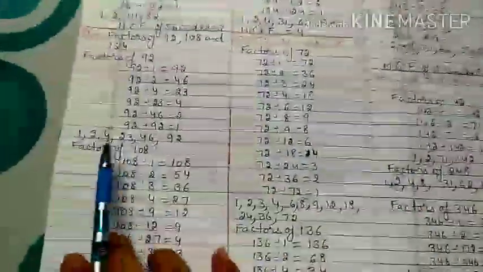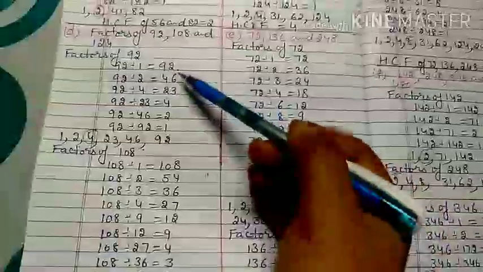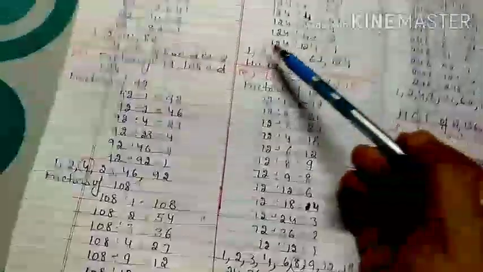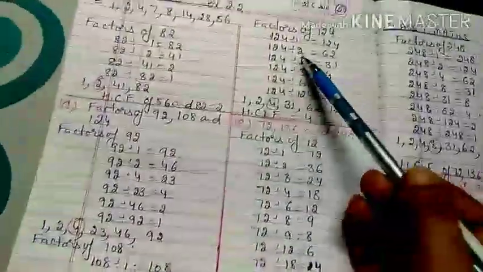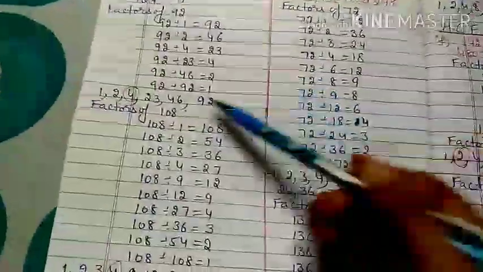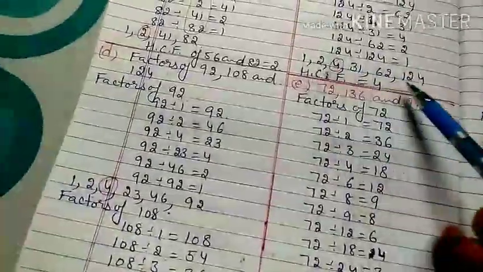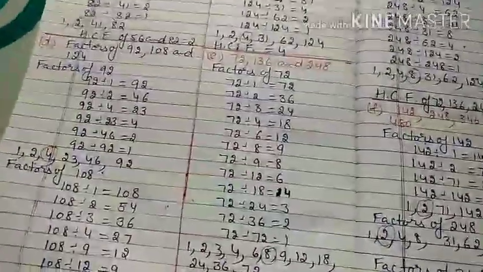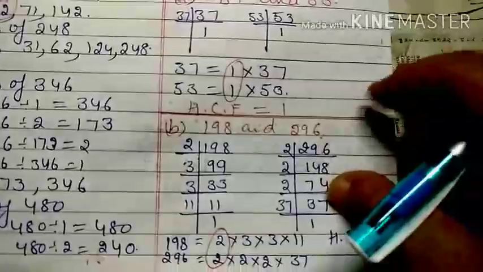Now you look at the factors of all these three numbers 92, 108 and 124. Now you have to check what is the highest number common in these. I found that the highest common number is 4, so I mark that 4, and that 4 will be my HCF.